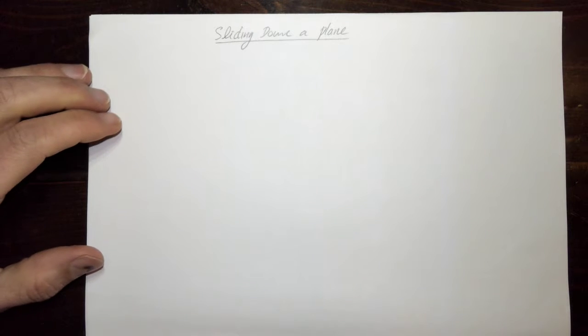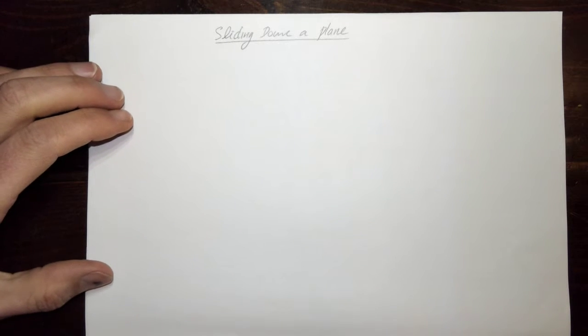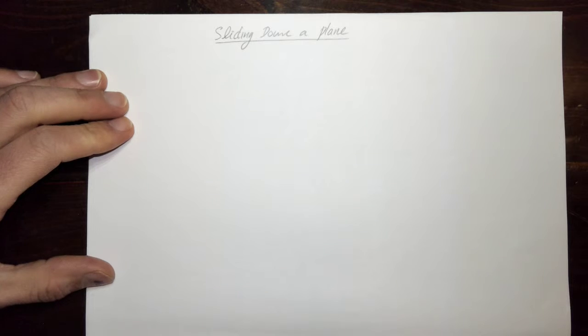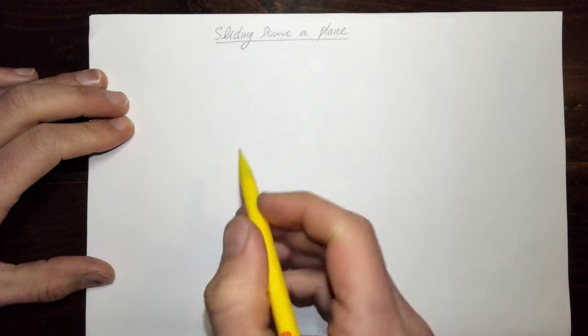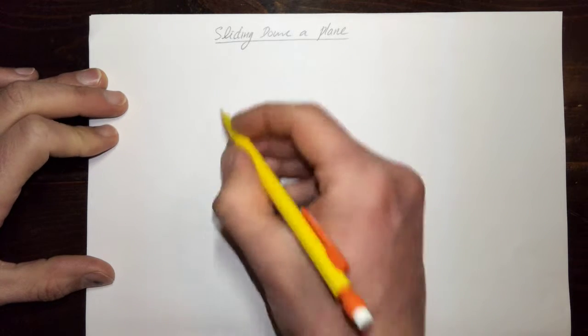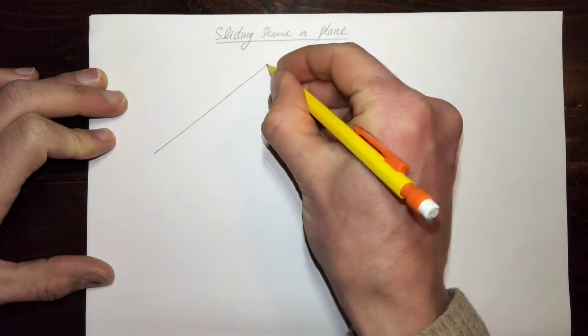In this section, we're going to look at the motion of an object sliding down a plane and see if we can derive the equation of motion. That is an expression for the velocity and position and acceleration of the object. So, as usual, we'll start by drawing a diagram.